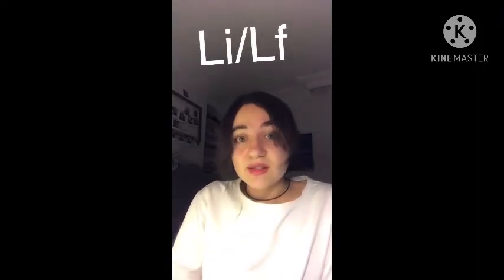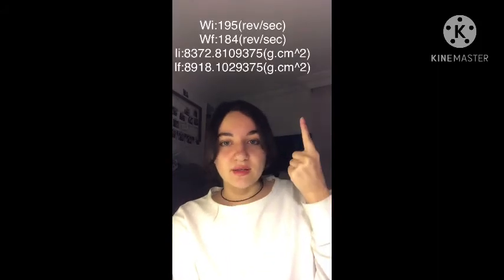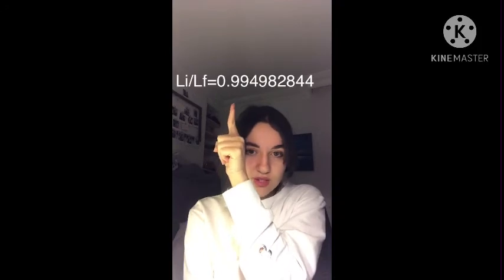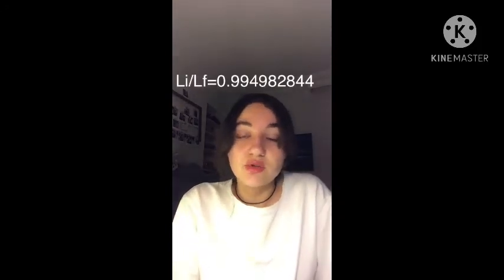If we see this fraction, we expect this fraction to be 1 because the angular momentum will be conserved, as there was no net external torque on the system. But these are my data, and you can see it's not 1 but close to 1. So we can say again the angular momentum is conserved.